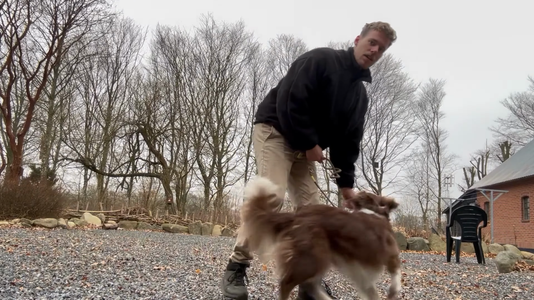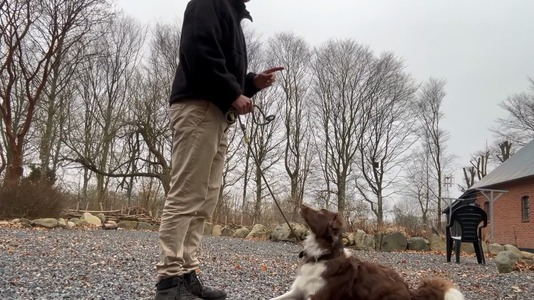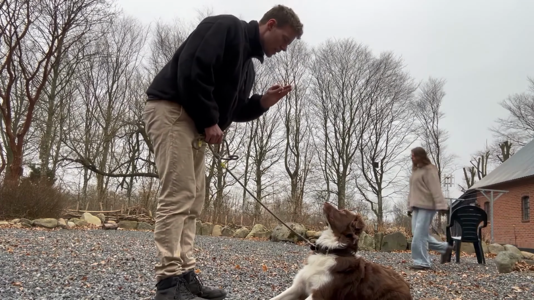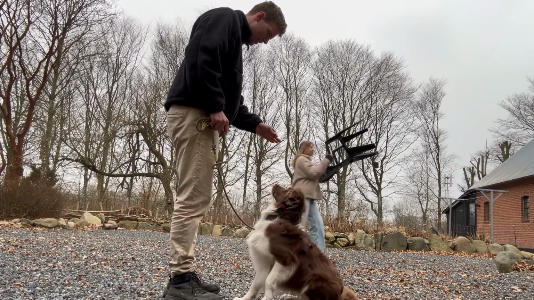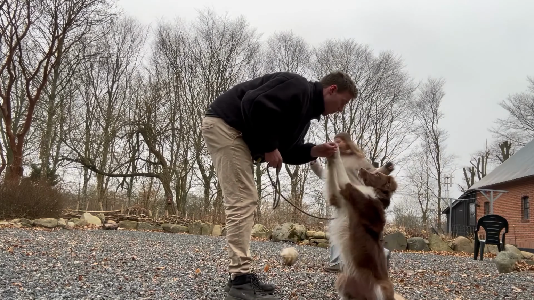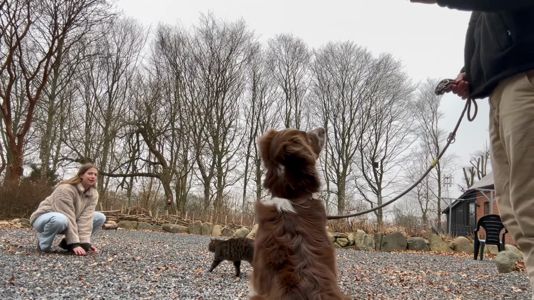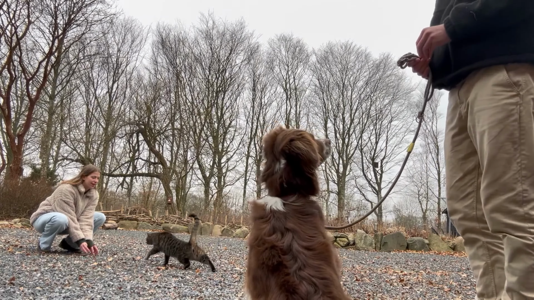Today's tutorial is quite short but a critical one. I'll teach you how to keep your dog's attention while things are happening around you. For example, when someone walks by with an unusual object, plays with a ball, or when another animal passes by. This is also where you can train your dog not to chase animals or react to people passing by.